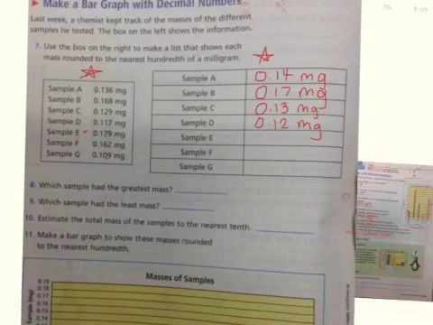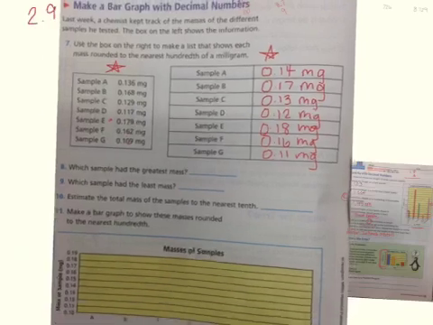So 179 thousandths is going to round to 18 hundredths, because that 9 tells me I need to add 1 to the 7. In sample F, 162 thousandths is going to round to 16 hundredths. 110 thousandths is going to round to 11 hundredths. And what we need to do with this now is graph it. That's the big part of this. Numbers 8, 9, and 10 I will put on the form for you to analyze and answer. But the big part here is, how do we graph these?